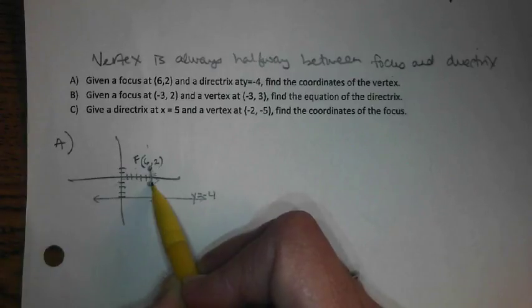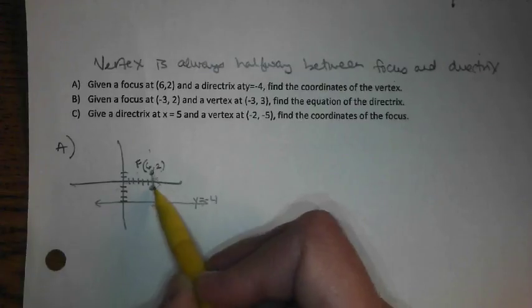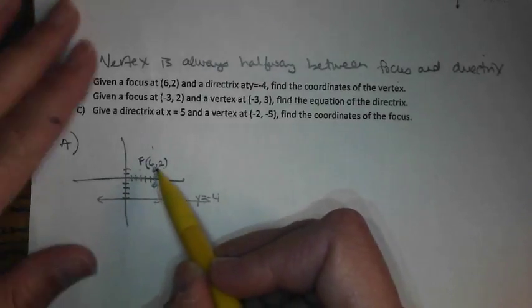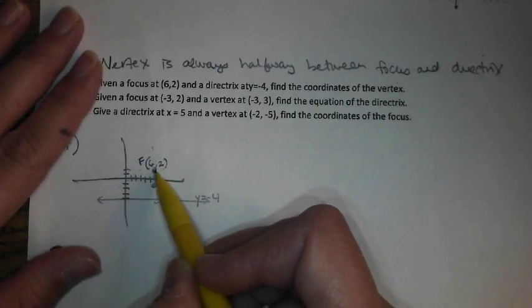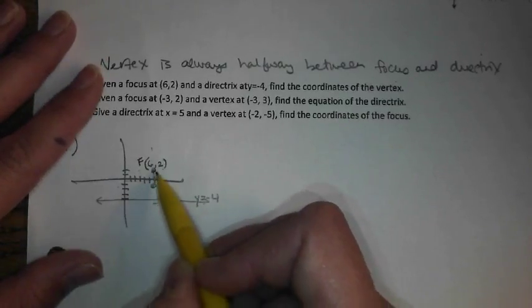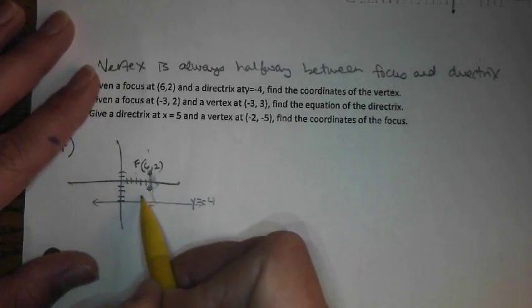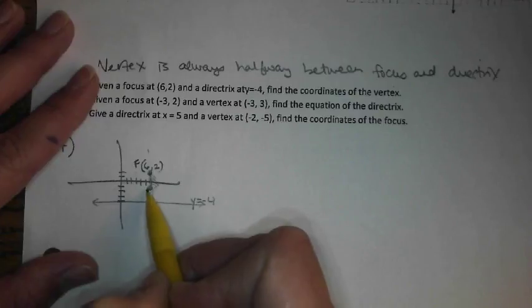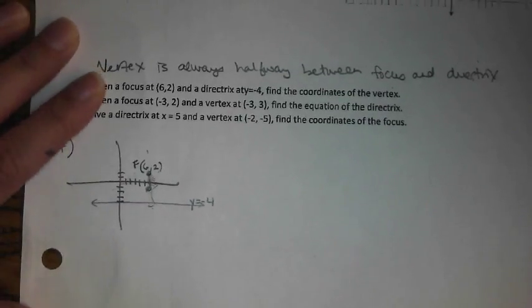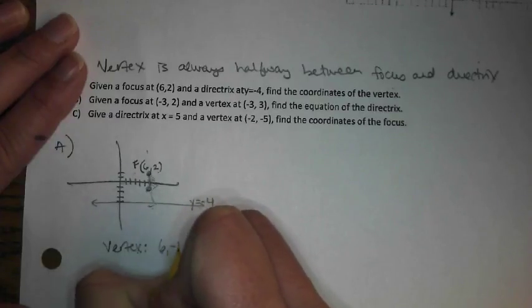Okay, so it's not an easy concept. Some people are going to grasp it easier than others, obviously, as everything. But you have to kind of count it out. And I think one key point of all of what I just went through with McKenna is how far away are the focus and the directrix. And once you realize they're 6 units away, you just have to go 3 below, 3 above, and come up with that point. So the vertex here is 6, -1.